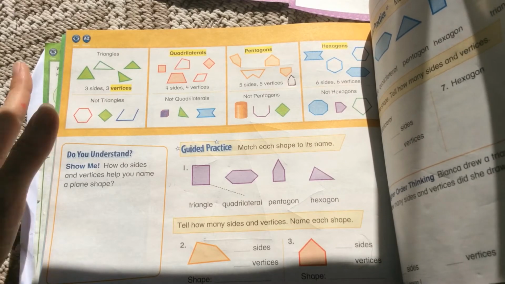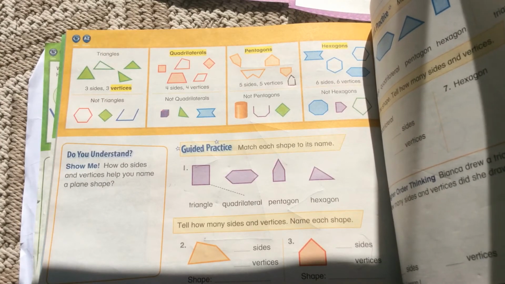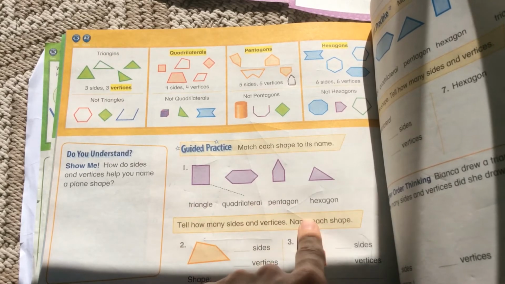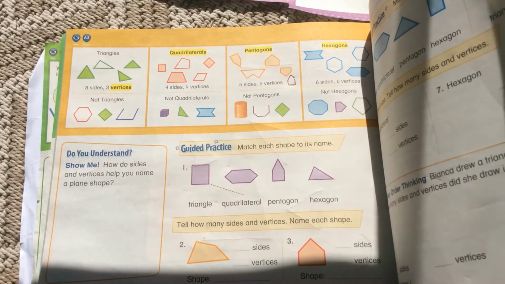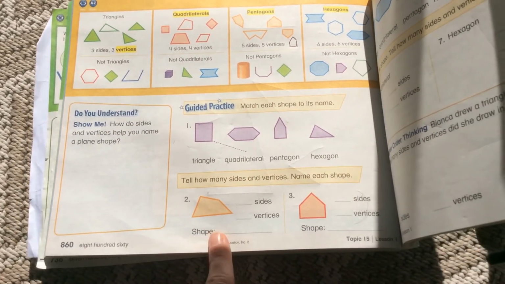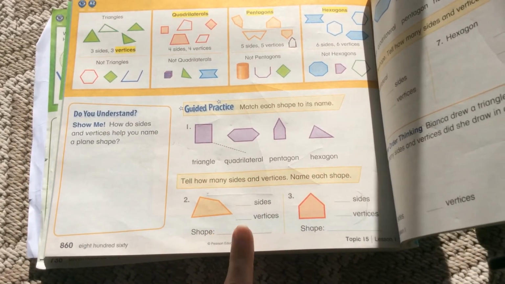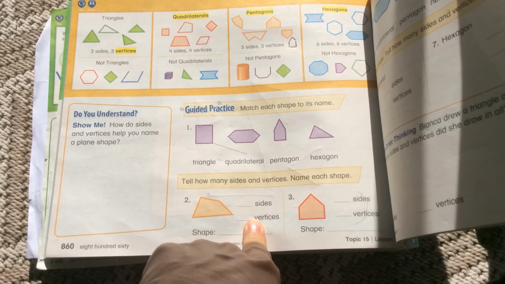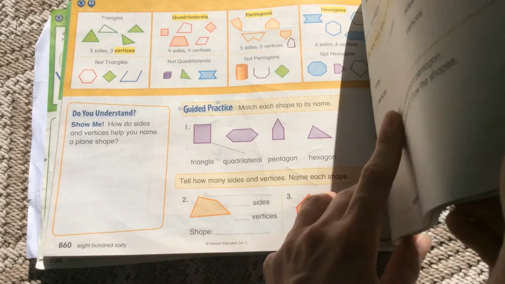So this entire lesson, you are going to be practicing the names of your shapes. Sometimes it's going to ask you to connect. If you don't know, again, look up top, use that sheet to help you. Sometimes it's going to ask you how many sides and how many vertices, and then you're going to name the shape. Remember, your sides and vertices should be the same. If they're not the same, count again.